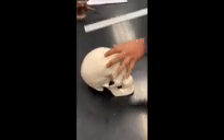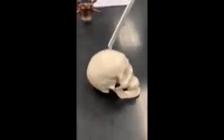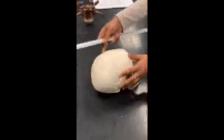So first I'll point out the frontal bone. The frontal bone is separated from the two parietal bones by the coronal suture here. The two parietal bones are separated from each other by the sagittal suture here.